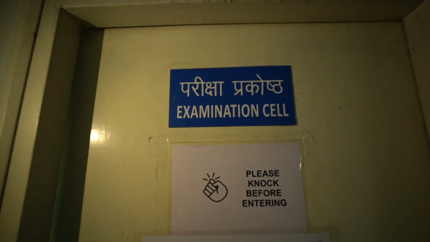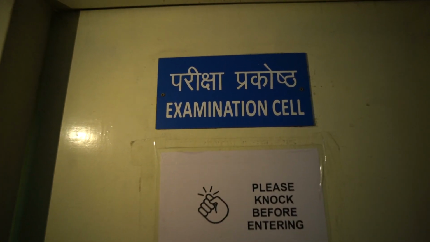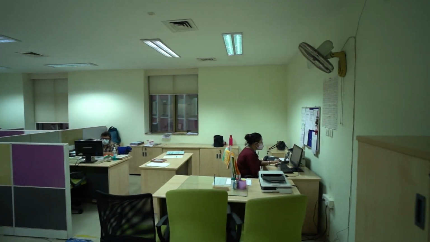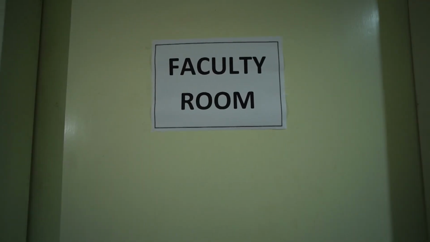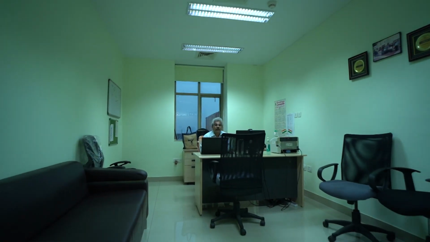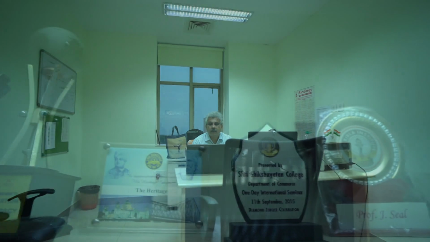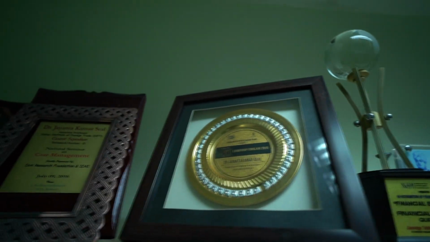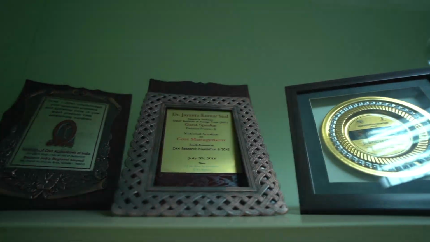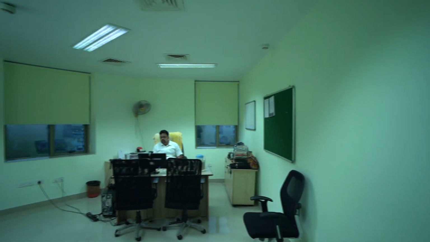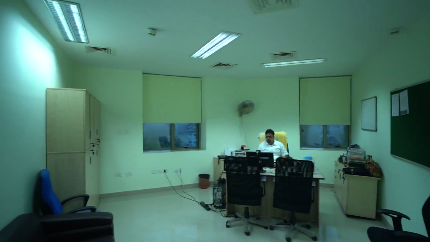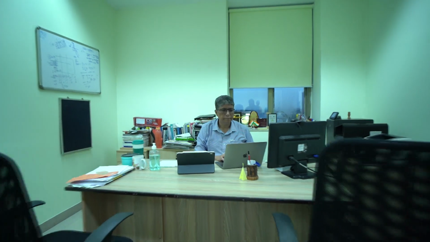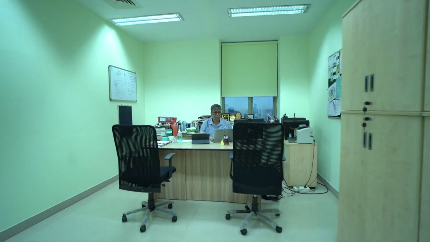In this administration block, the confidential and the examination cell is also located. The faculty rooms are big enough to ensure privacy for the faculty so that they may be able to enhance their knowledge both in terms of their publications and their preparations. All facilities are provided to each of the faculty so that the infrastructure or the support could not be a constraint for them in furthering their objectives.